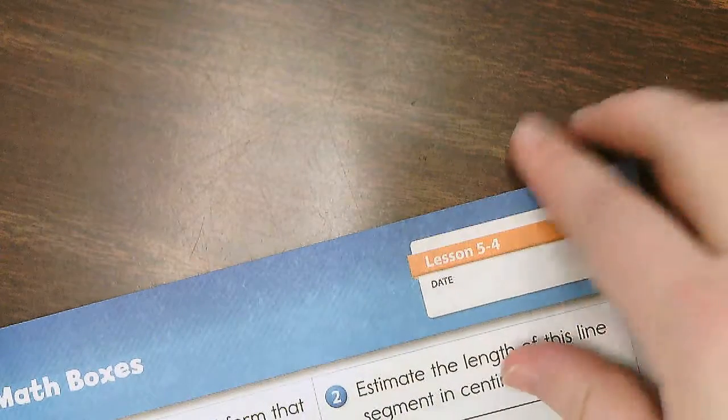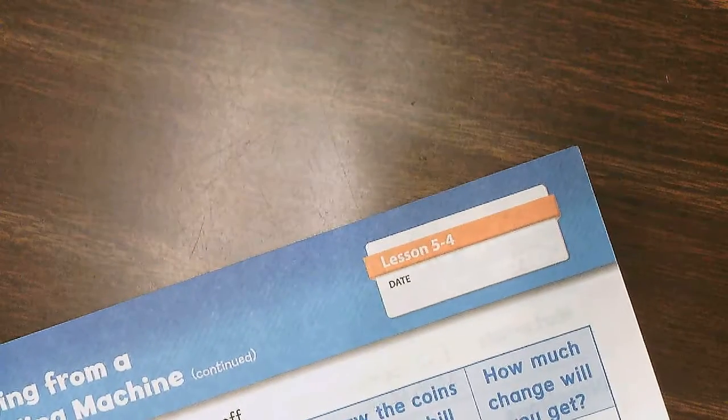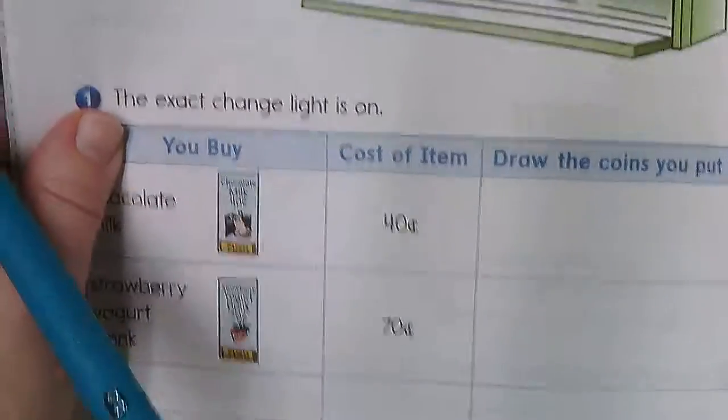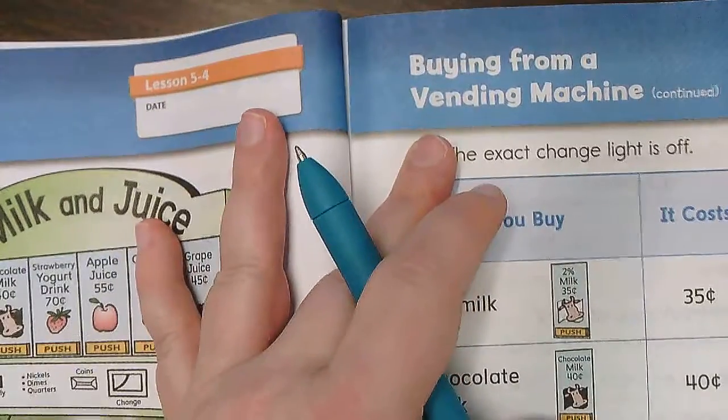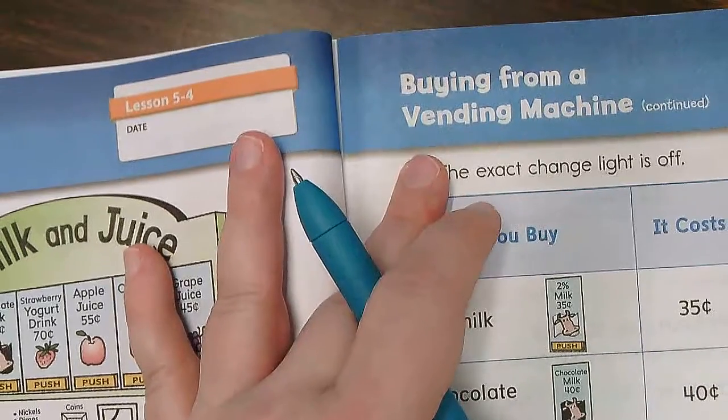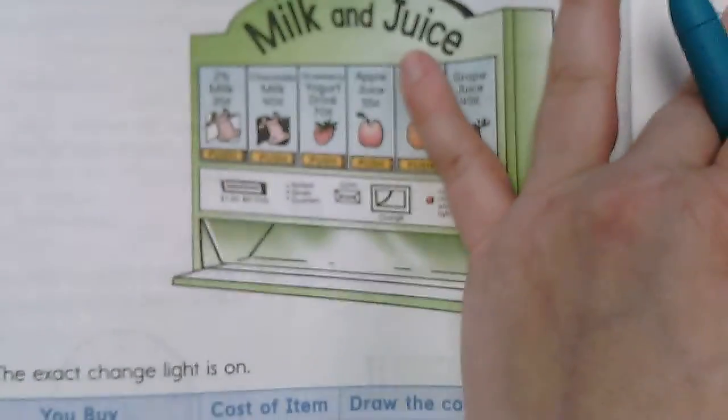Well, today we're going to do a little bit of shopping. Let me make sure I'm in the right page here. We're going to start off on page 112 in our math journal. I'm going to kind of scan through. It's a little bit tricky here. I've got some equipment I have to work around, so just be patient with me as my book is stuck on something.